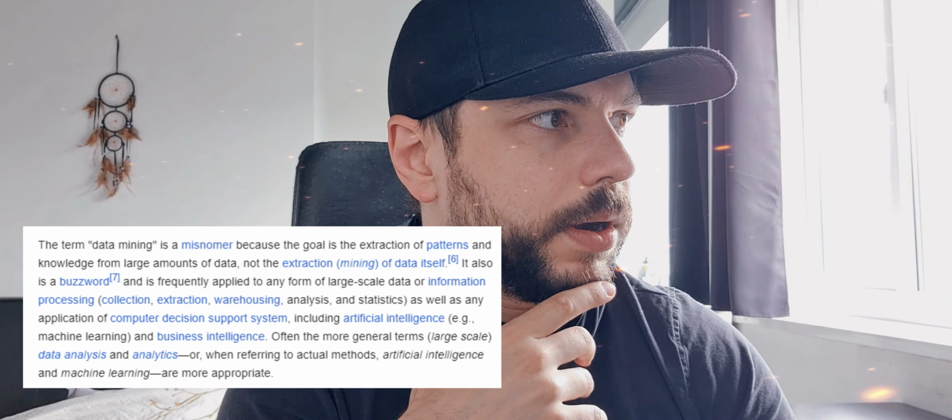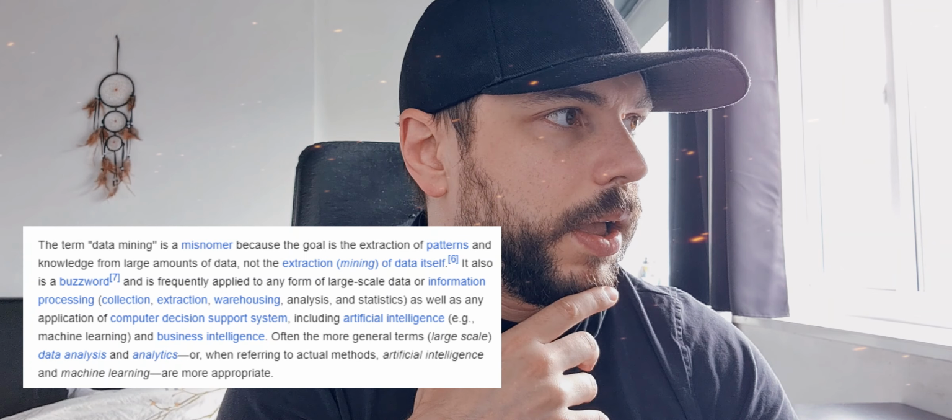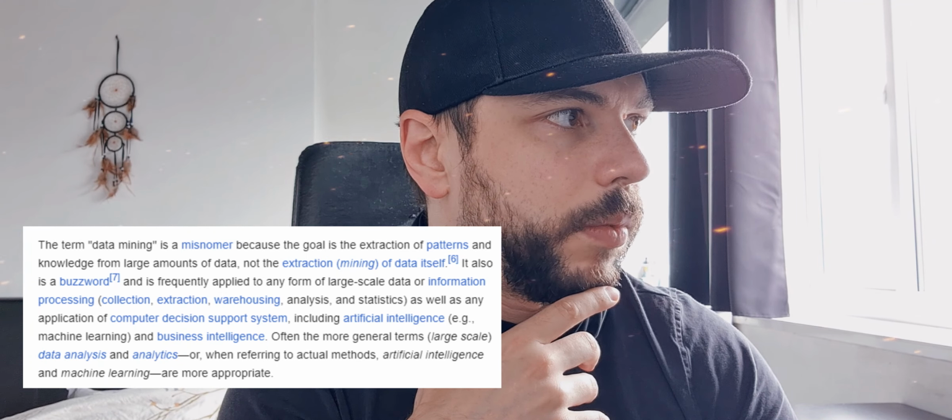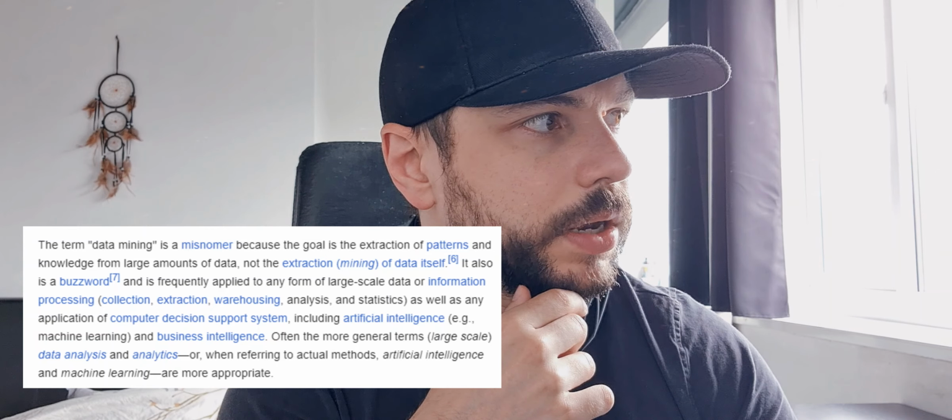So this is where a lot of people have a lot of definitions describing similar or the very same process. And business intelligence, often more general terms. Where large-scale data analysis is concerned, or referring to actual methods, artificial intelligence and/or machine learning are more appropriate. Again, from one buzzword of data mining, we're potentially progressing to other words like artificial intelligence or machine learning.